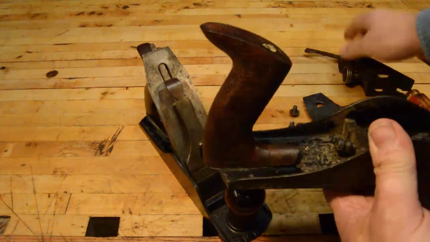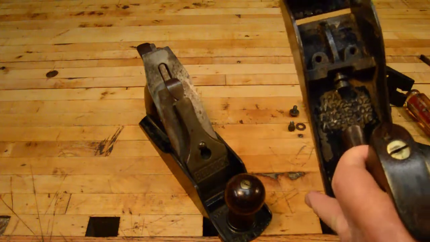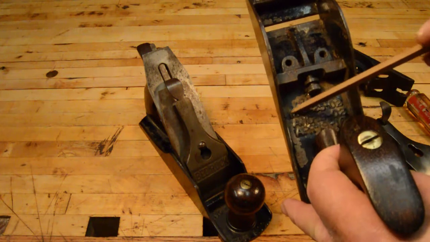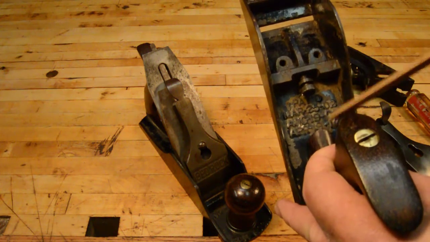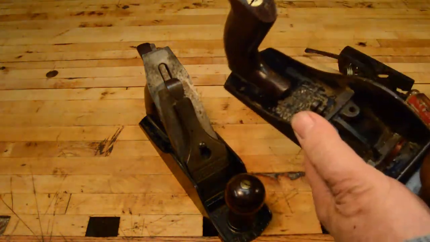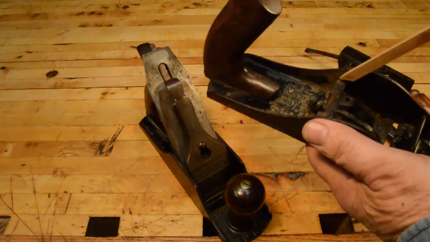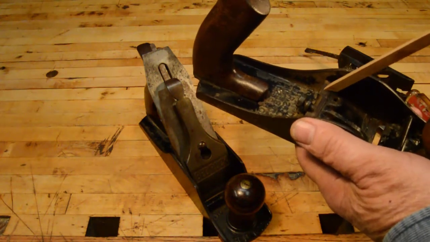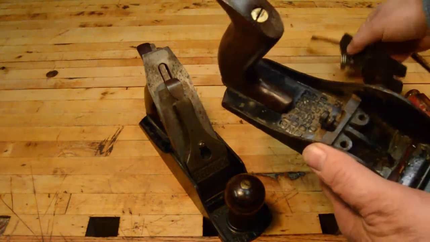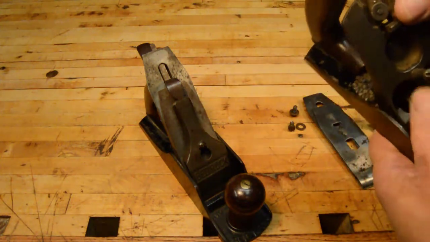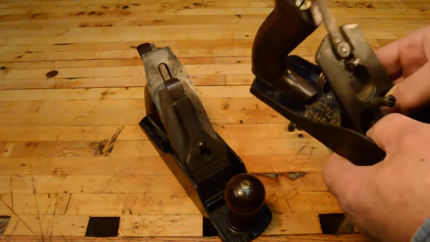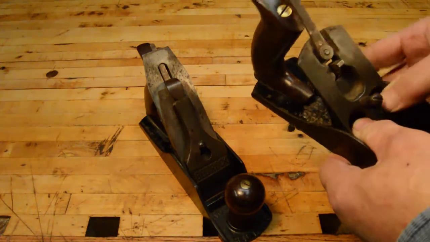While I'm here, I just want to point out, because it was harder to see before, the 3 patent dates are here. It's still probably a little hard to see in the video, but it's much easier to see now than when the plane is assembled. You can see, so basically the machined surfaces that the frog rests on are here, these 2, and these 2. So that the frog rests in there just like that, very, very securely on those machined surfaces.